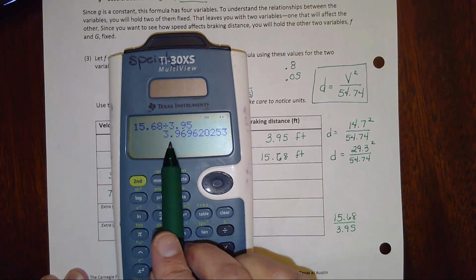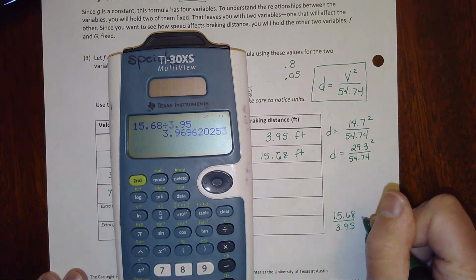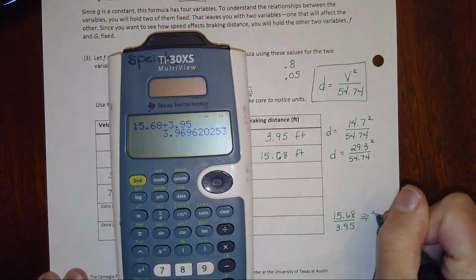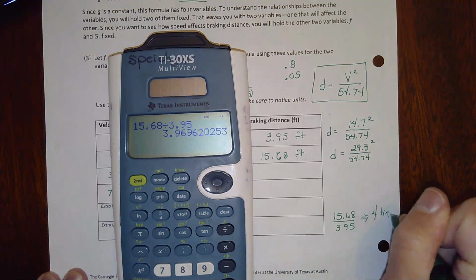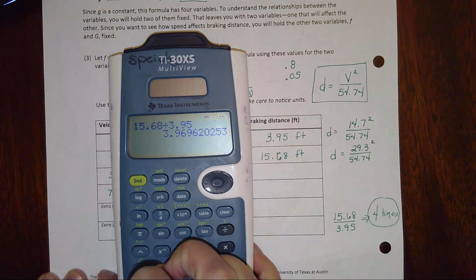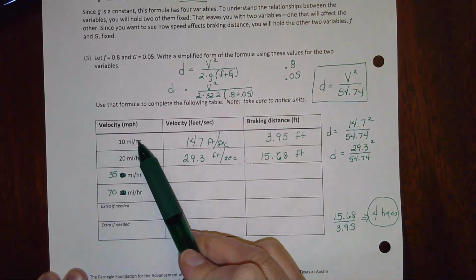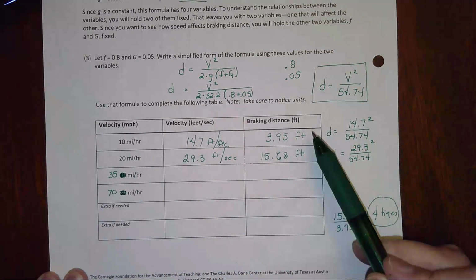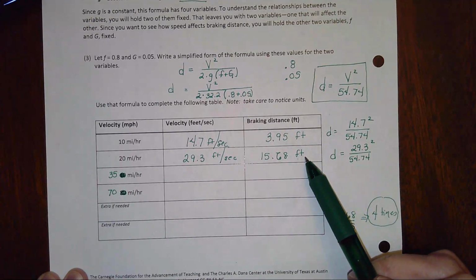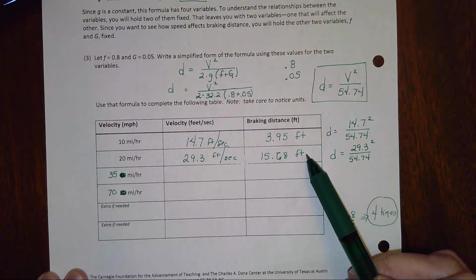It looks like it's close to 4 times. So it looks like if we double the speed, the braking distance is 4 times larger at the faster speed. If we double the speed, we more than double the braking distance. The braking distance is 4 times larger when the speed is doubled.